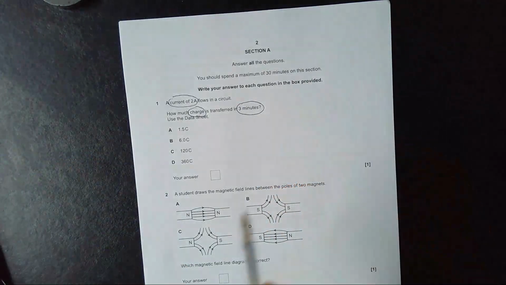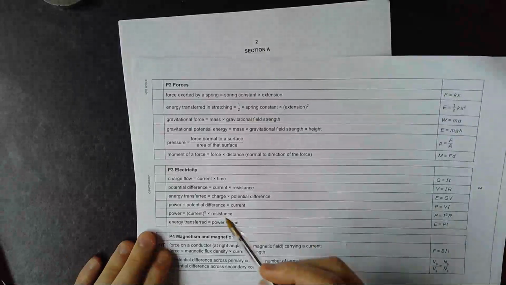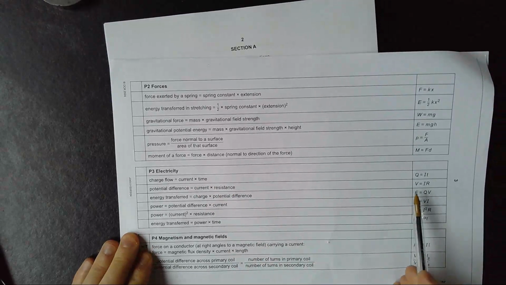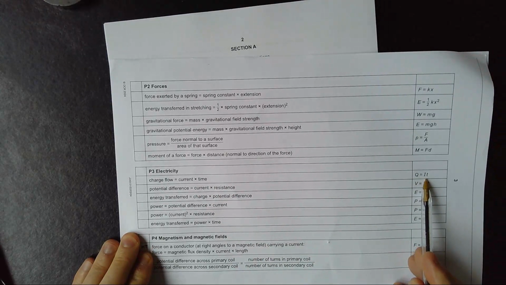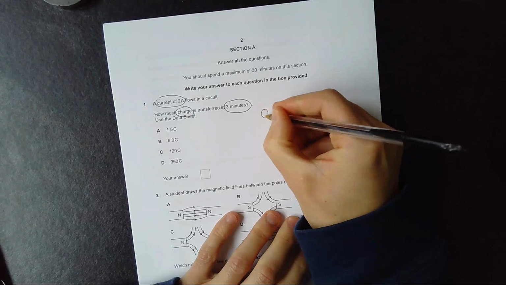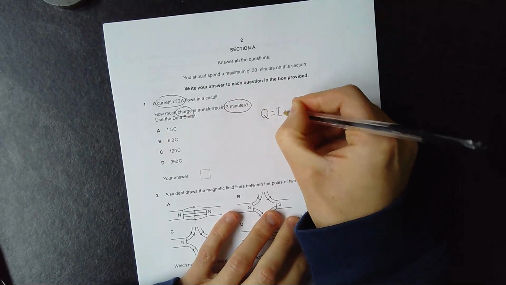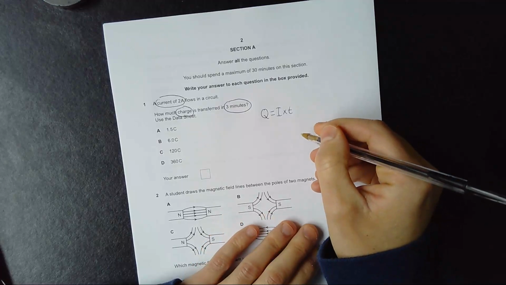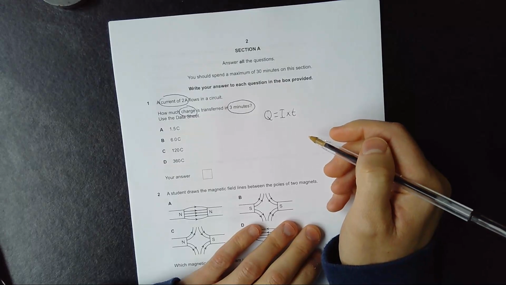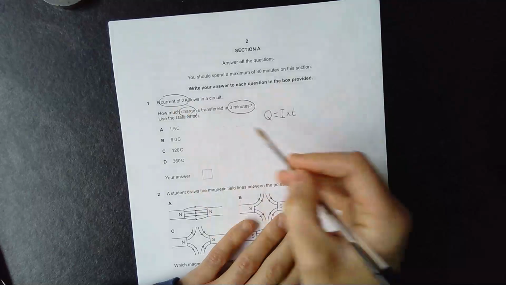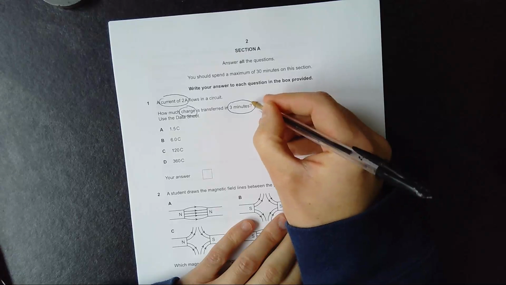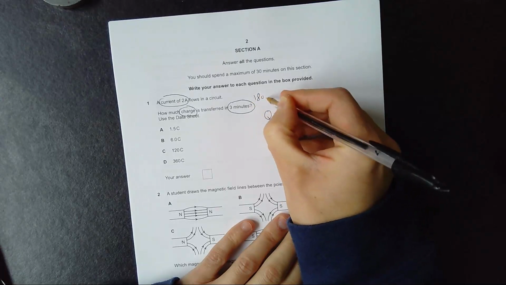And if we go to our formula sheet, you'll see that's the first one in the electricity topic, charge flow equals current times time. I'm just going to use the symbols Q equals I times T. So Q for charge equals current times time. And the thing to be aware of here is, I'm not doing full quens, but I still need to check the units. These are my quantities, the U in quens is the units, and for this one I'm going to need to convert the time into seconds.